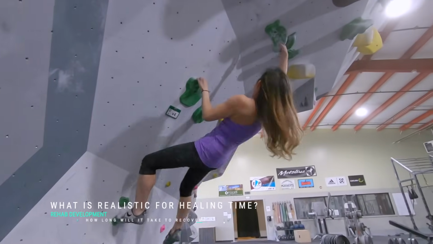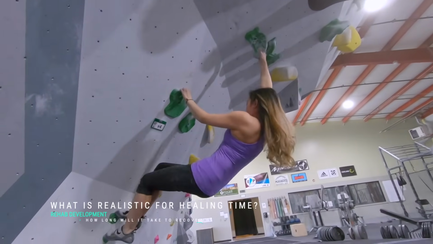And the last topic is a dovetail on that. How long is it realistic to give it? If this is an acute problem, I'd like to see you most of the way through this within 3 weeks for sure. 3 weeks is considered the end of the subacute phase. So your body has basically patched up whatever may have been torn or irritated in there.